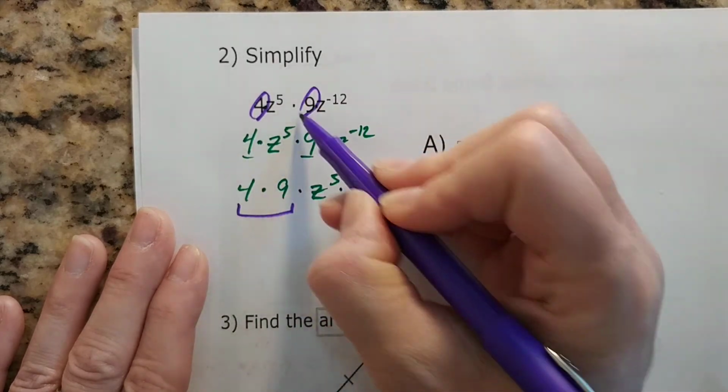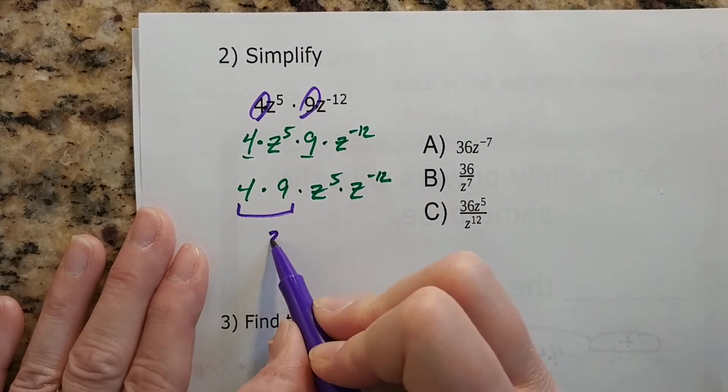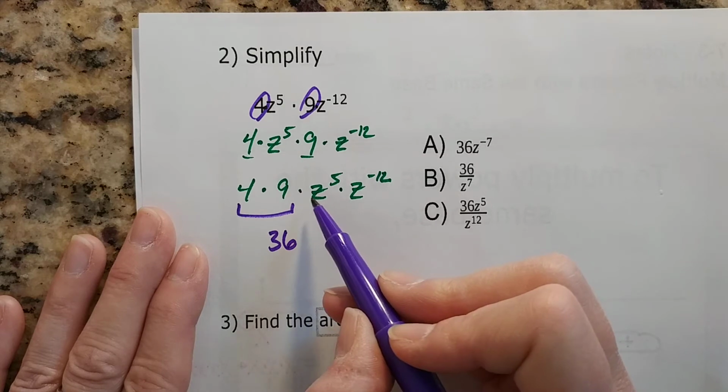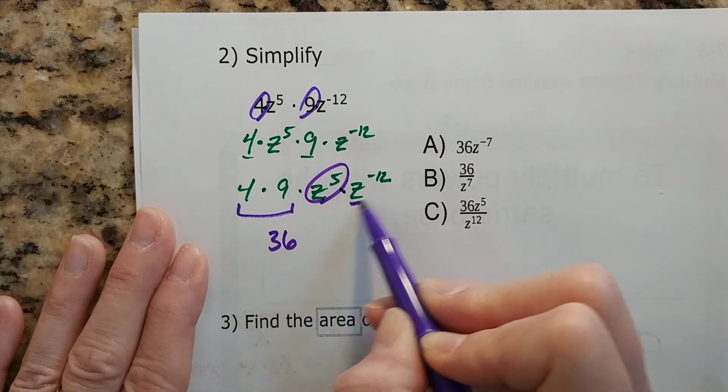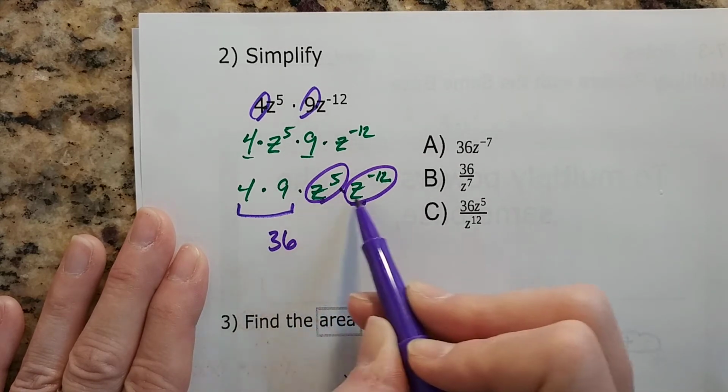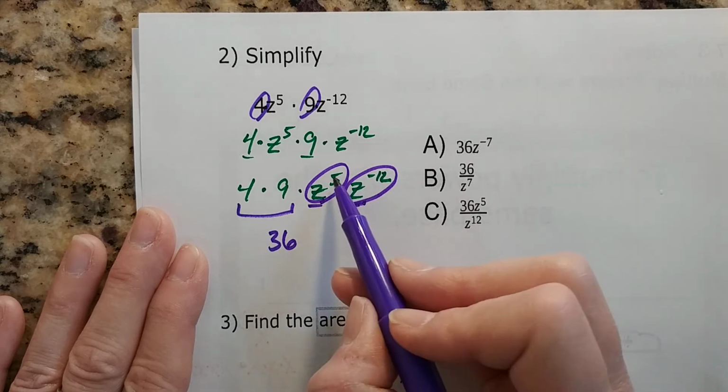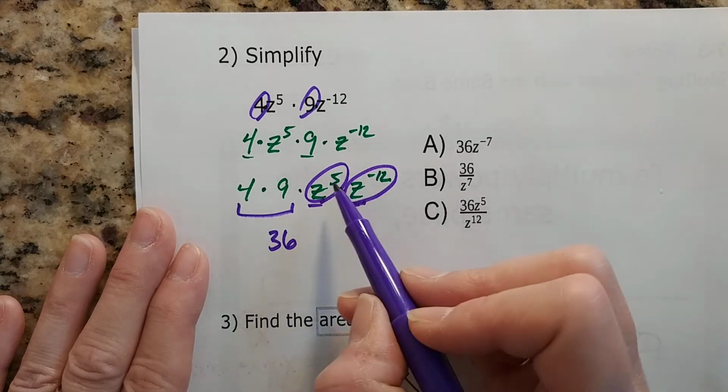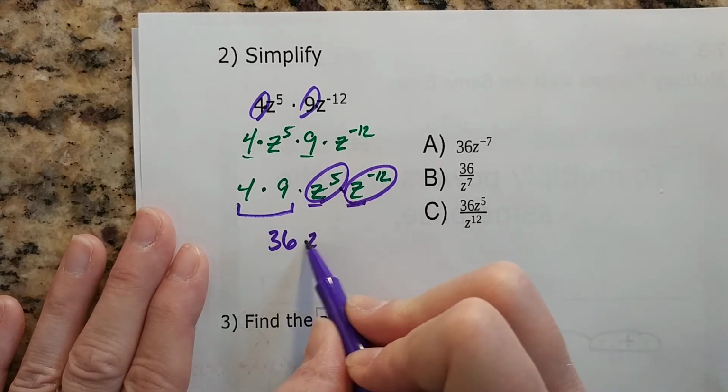I could have just multiplied 4 times 9 up here, and we know that that's 36. Now I've got the z's. Z to the 5th times z to the negative 12th. I'm multiplying powers that have the same base. Therefore, I can just add the exponents. 5 plus negative 12 is negative 7.